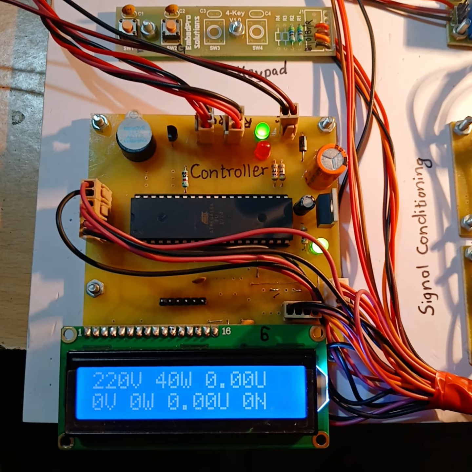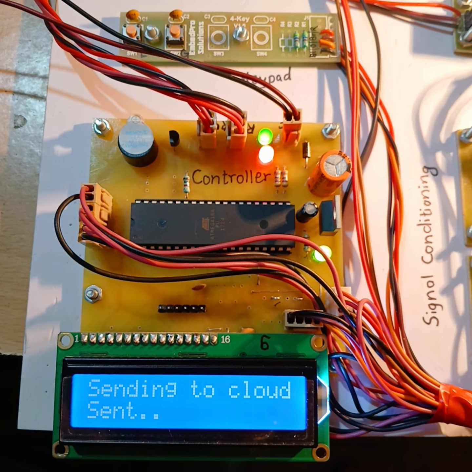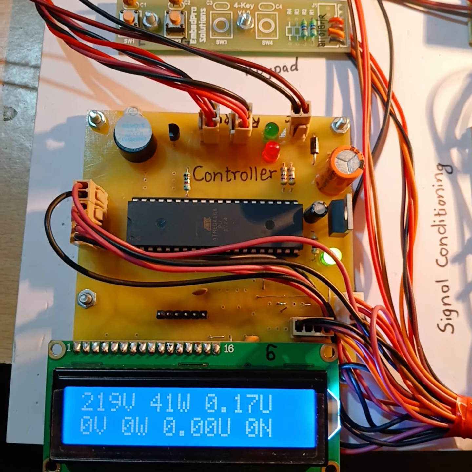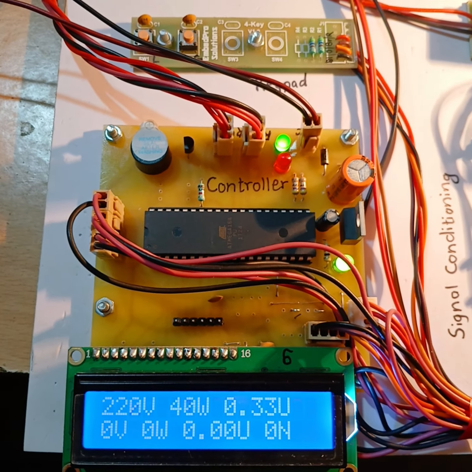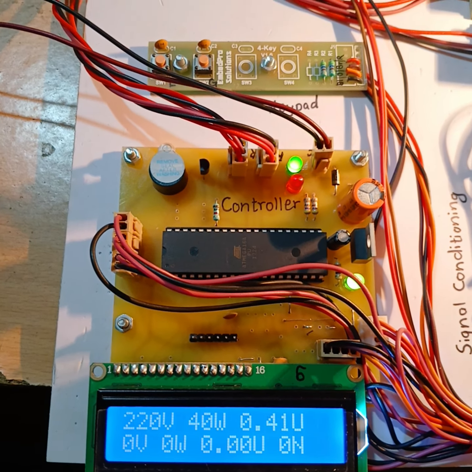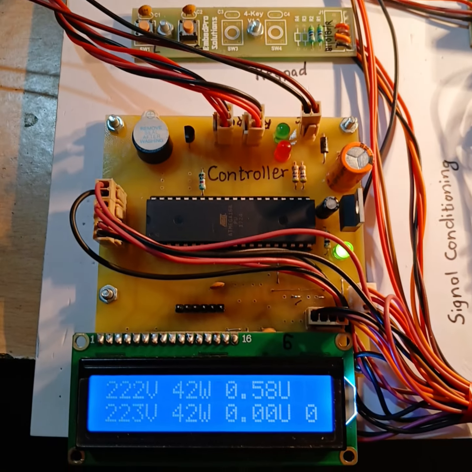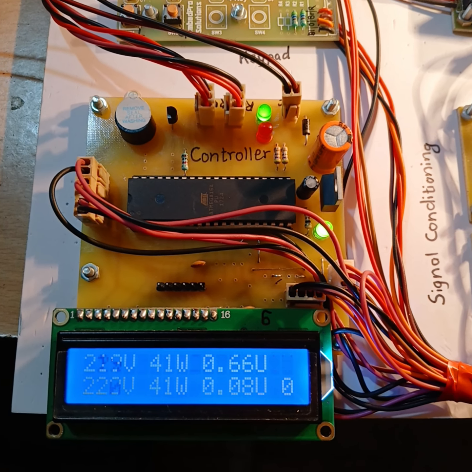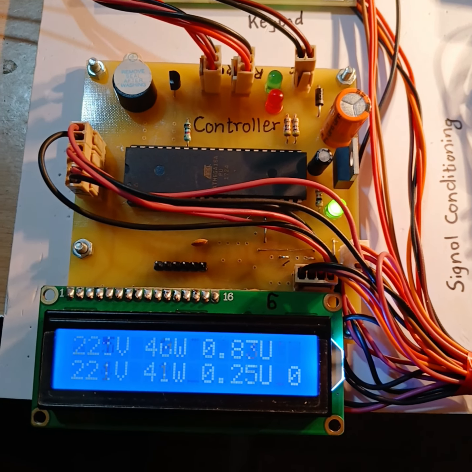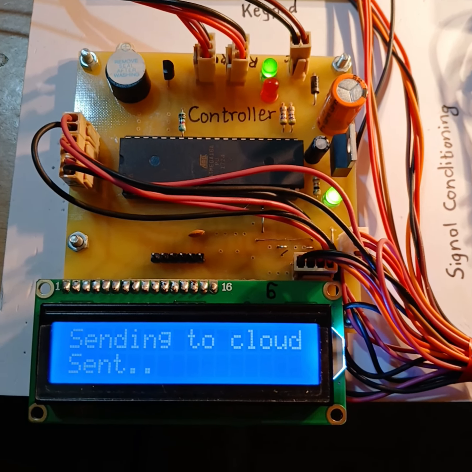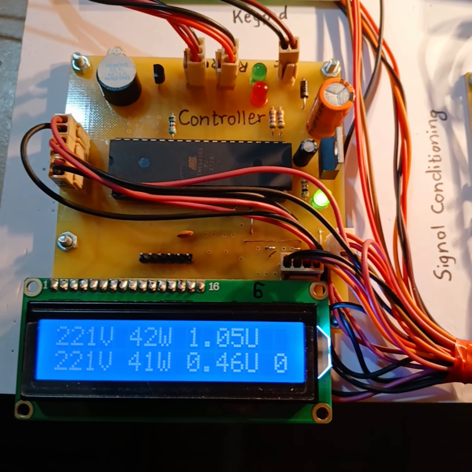The load is right now turned on, so the voltages it will send to the cloud. The voltage is displayed. Also the wattage is displayed. Again we will turn on the grid. So the grid is turned on, the wattage is displayed. Also the units are calculated. Again it will send to the cloud after every 20 seconds.